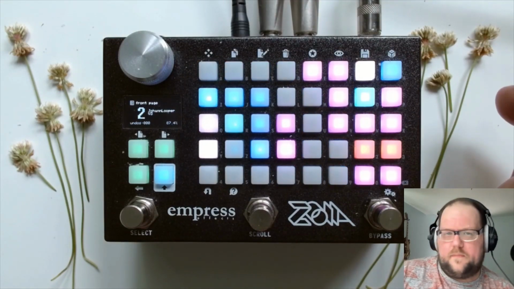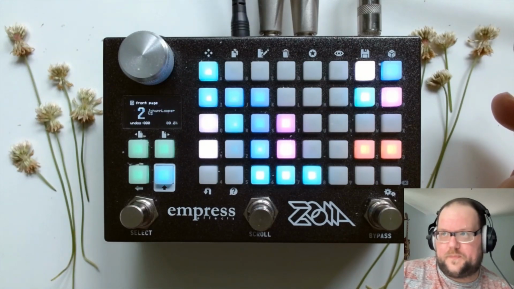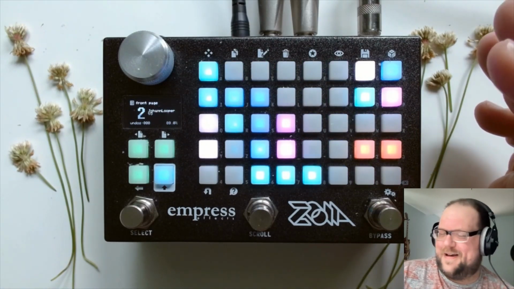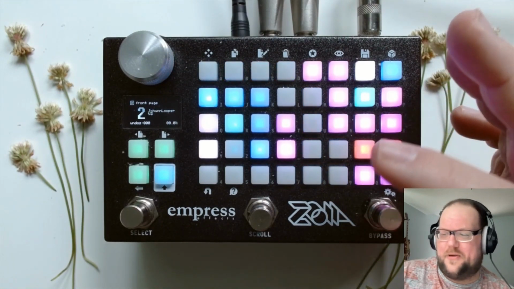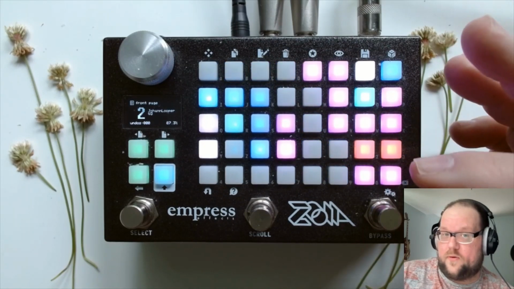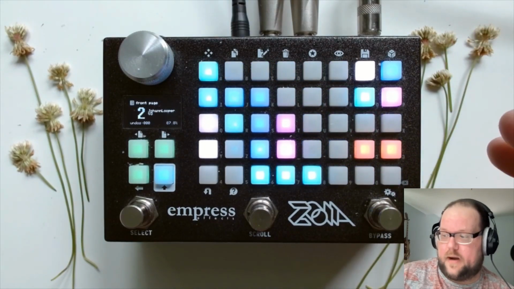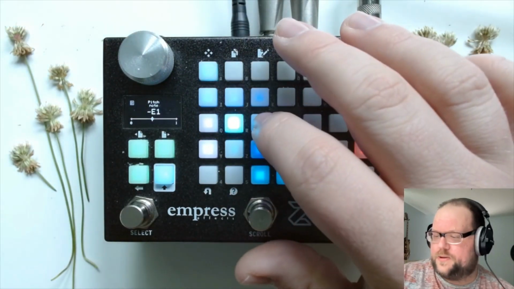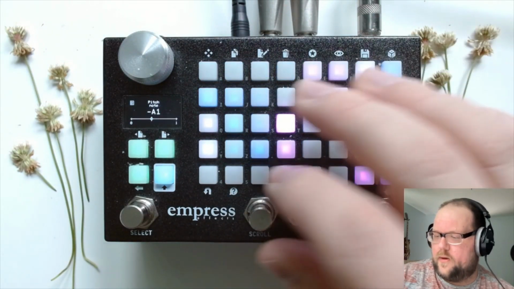The other big change here is that there are some controls that were previously buried in the patch that are now available to you. So you can control the pitch of the various loopers.